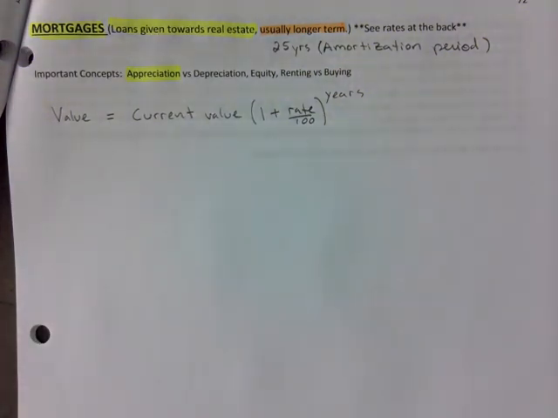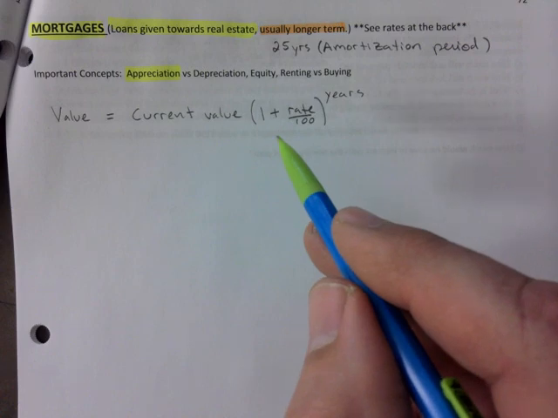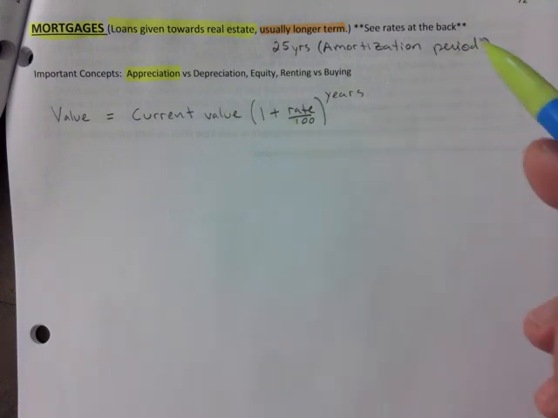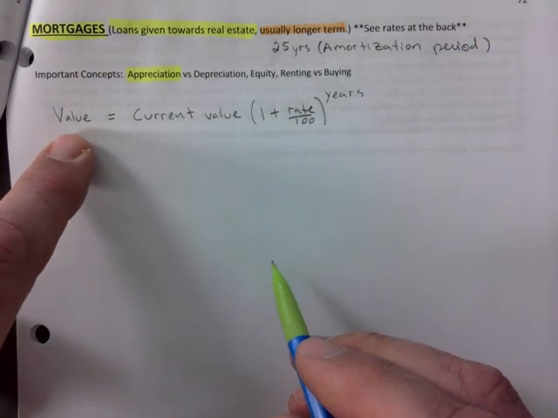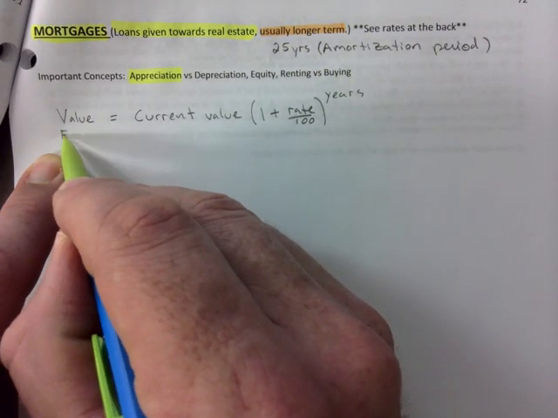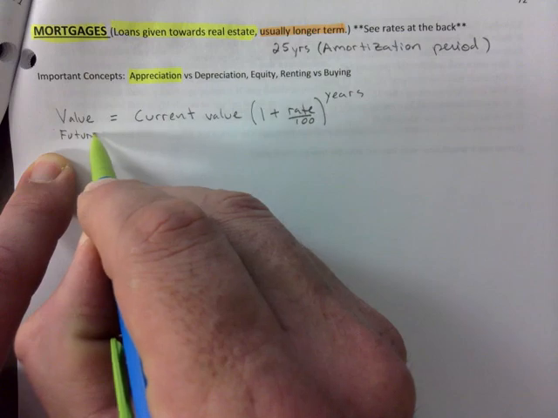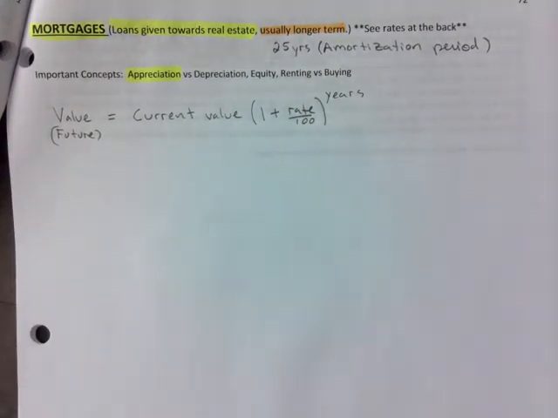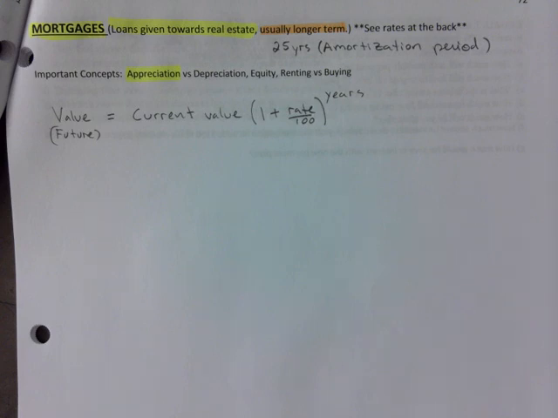And if you think about it, 1 plus something will result in 1.0 whatever. It will be bigger than 1. So this is an increasing exponential function. Okay, so if you want to know the value in the future, I should put that in there. If you want to know what the value of the home is going to be in the future, we just use this formula to figure that out. And I will use that later on.